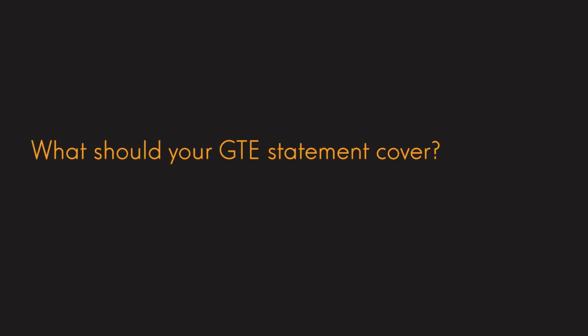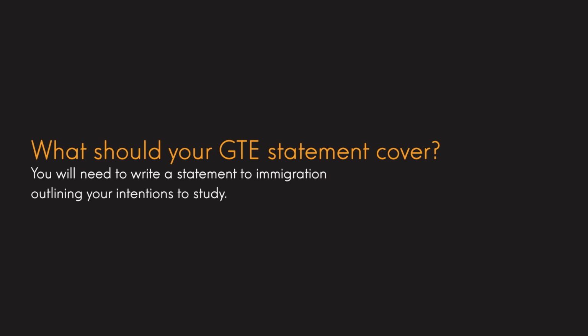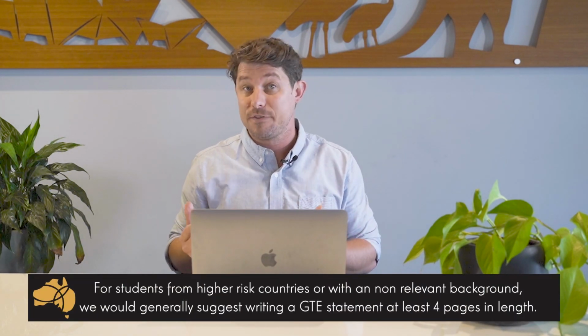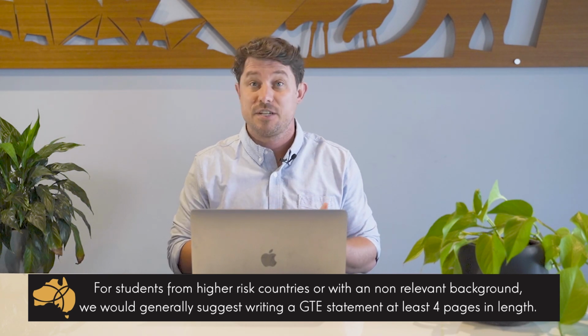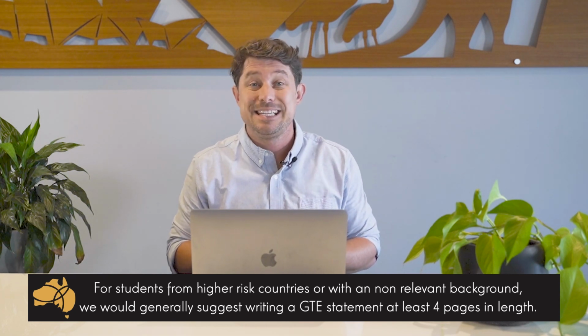What should be covered in the GTE statement? So look, you'll need to write a statement to immigration outlining your intentions for study. For applicants from certain low-risk countries with a relevant background, this can be covered in a few paragraphs on the application. However, for students from high-risk countries with a non-relevant background, we would generally suggest writing a GTE statement that is at least a few pages in length. Guys, we have written statements which are 10 pages in length. There's no exact length it should be, but you want to make sure you cover all the reasons for study.